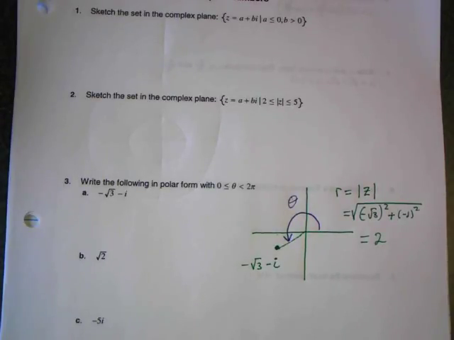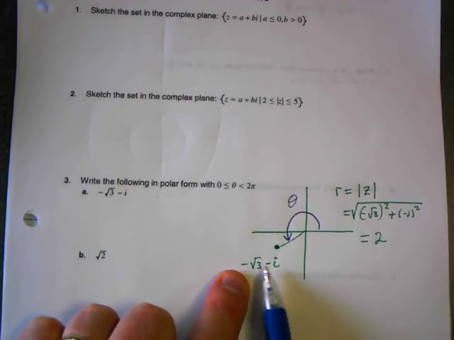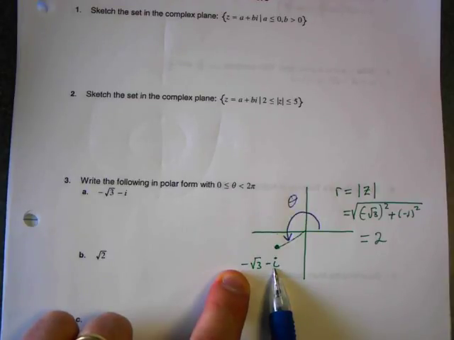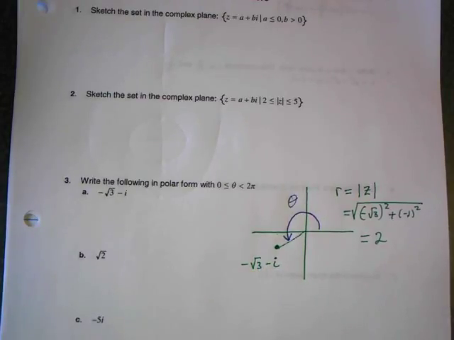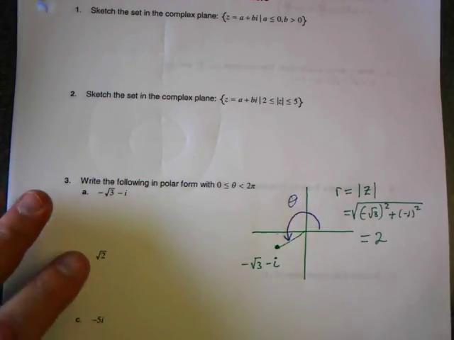How did we find the angle when we were dealing with polar points before? If I knew, basically what I know here, this is the x and this is the y. X is negative square root of 3, y is -1. If I knew the x and the y, how did I find the angle back in section 8.1? We had a nice little formula.